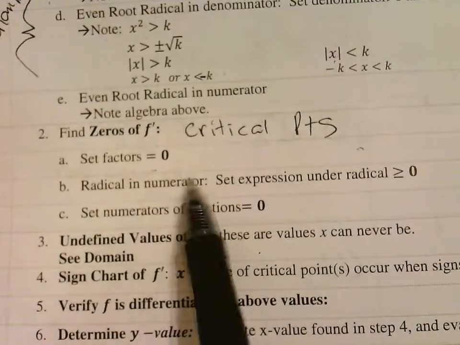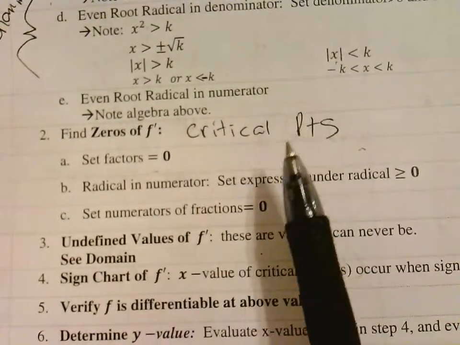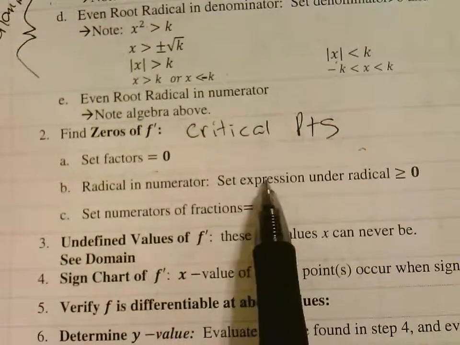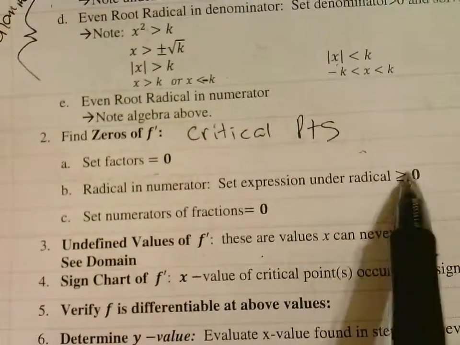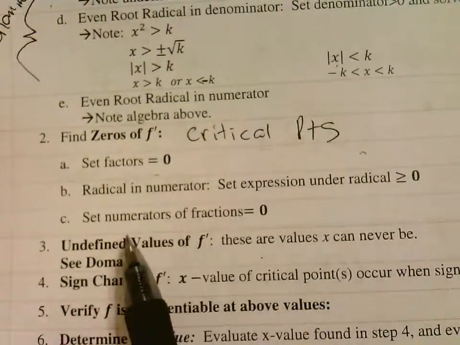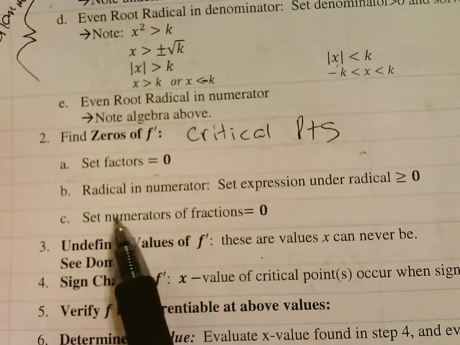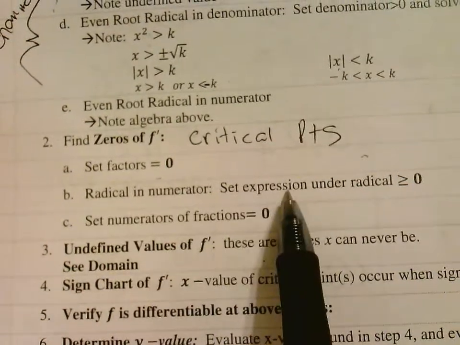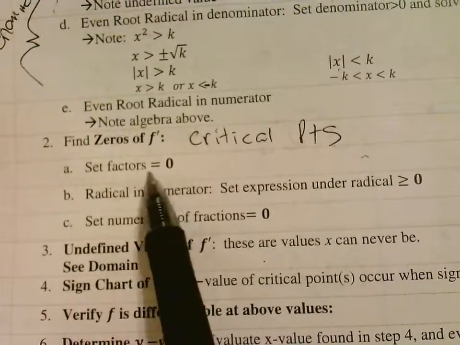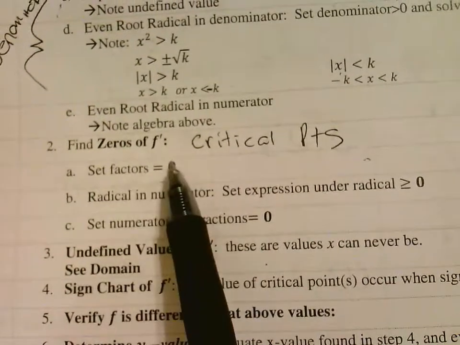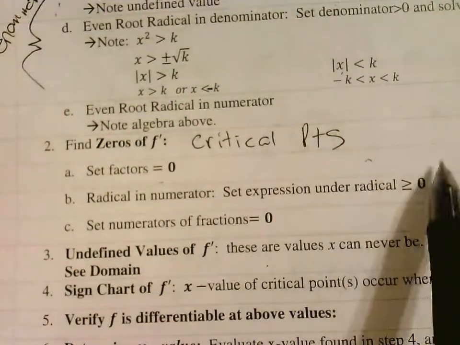Radical in the numerator, you're just going to follow these same steps up here. So that's just going to set the expression under the radical to greater than or equal to 0. If the numerator is just like an x in there, just set it equal to 0. Okay? So this is the same thing. Set the factors equal to 0. If you have a radical, set it greater than or equal to 0.